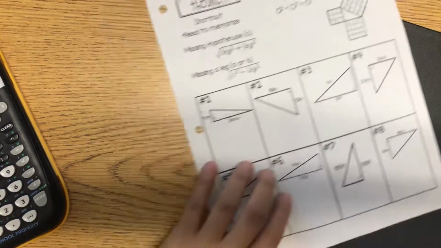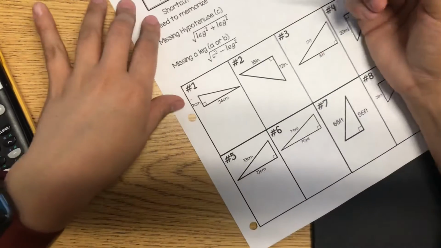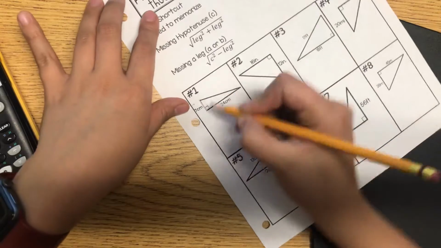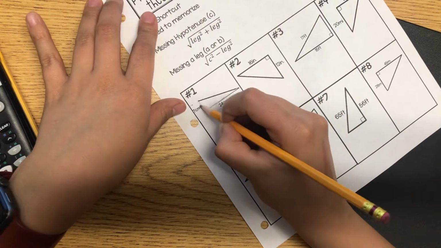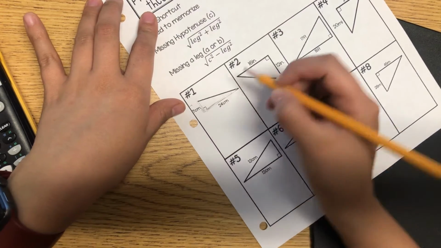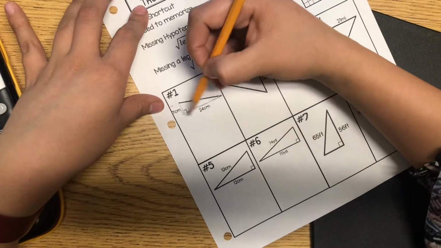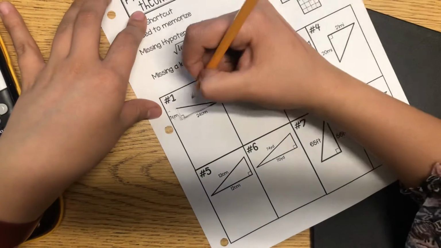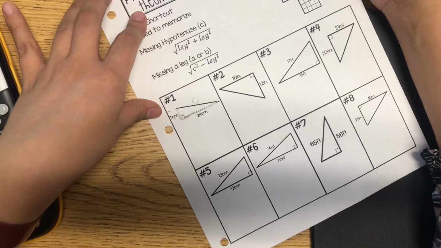So if we look at number 1, okay? First things first is look for your capital L. So here's my capital L. Remember, the capital L makes up your legs. So since both these two sides are there, that means the side that is missing is my hypotenuse, the C.